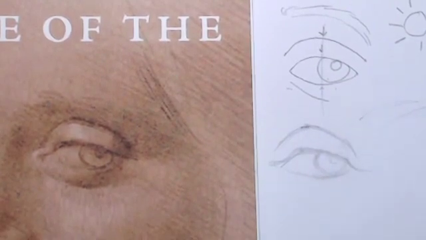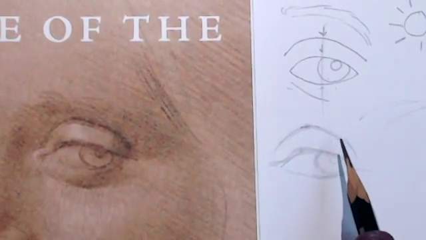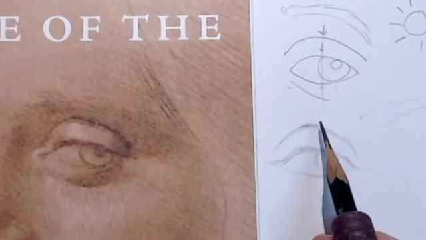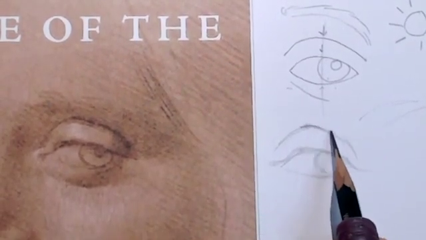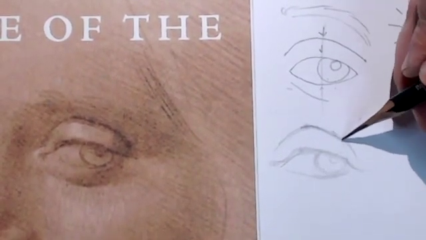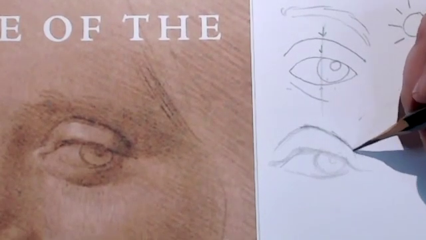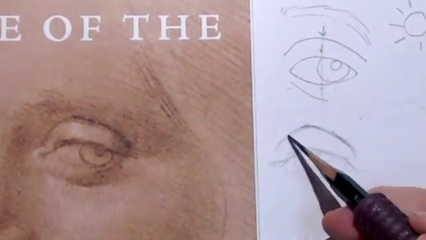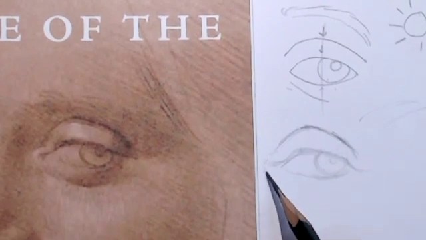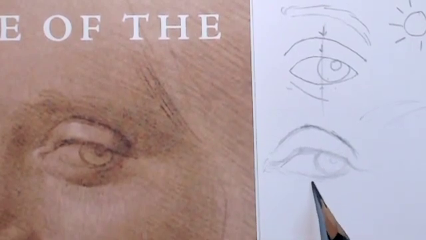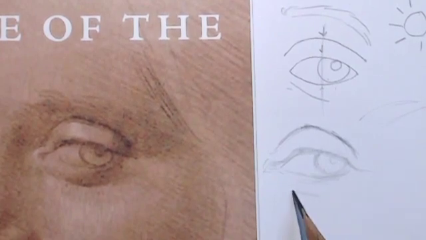Darker line here. And I'll start to put in that little crease right there.